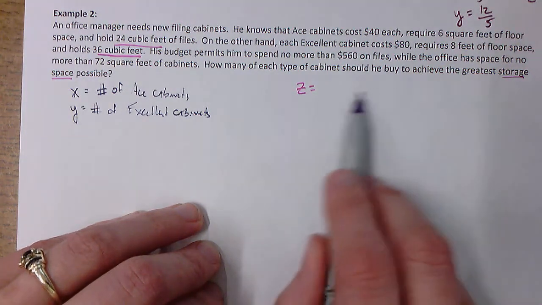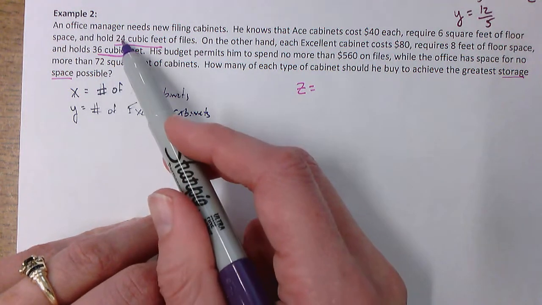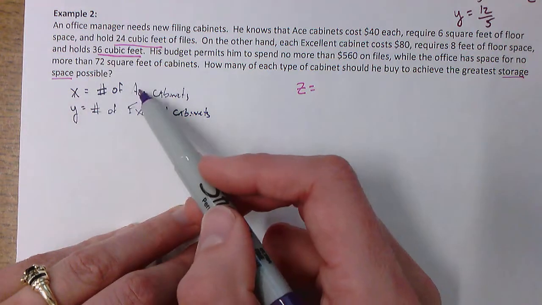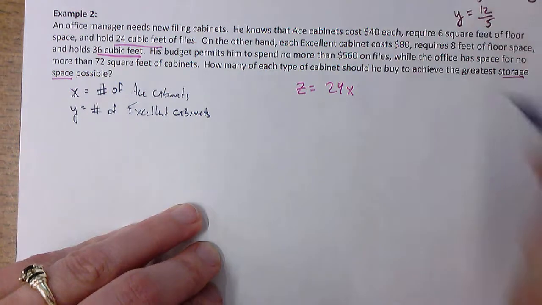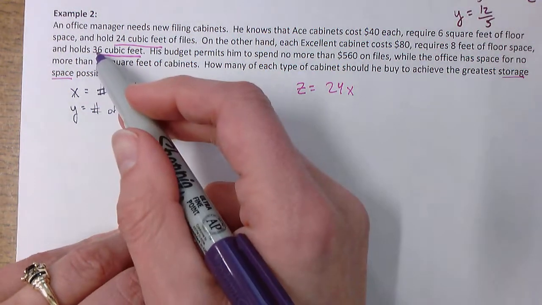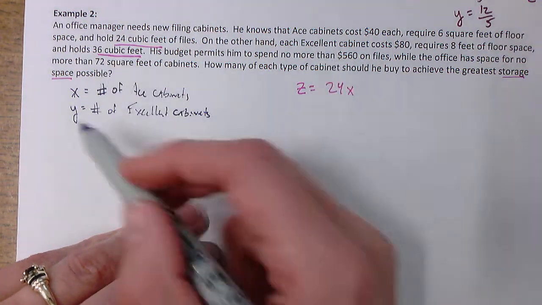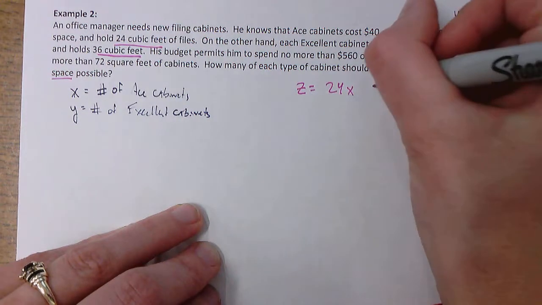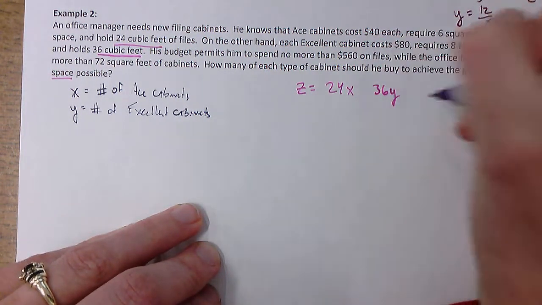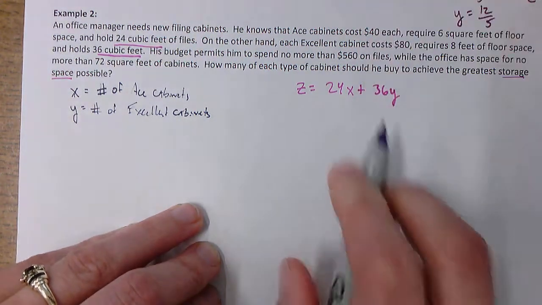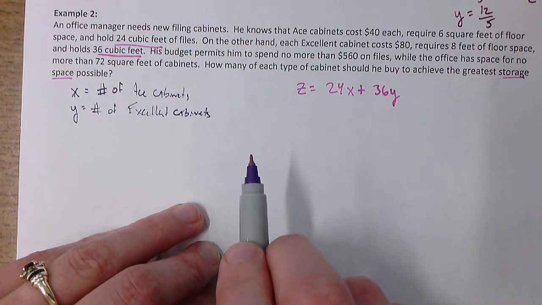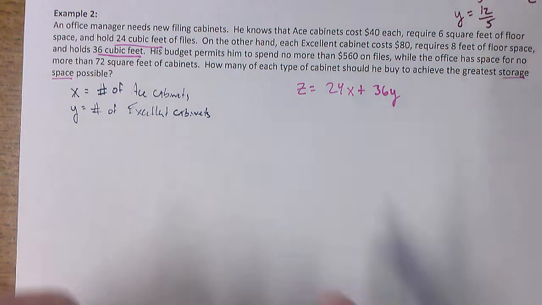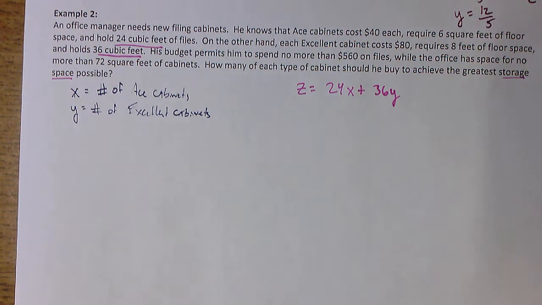So how do I calculate the total? Well, you get 24 cubic feet for every ace cabinet, for every X. So you get 24 cubic feet per X. And you get 36 cubic feet per excellent cabinet, or Y. So 36 cubic feet per Y. And if I add those together, that'll give me the total amount of storage space that I get. Okay, so that right there is going to be my objective function.